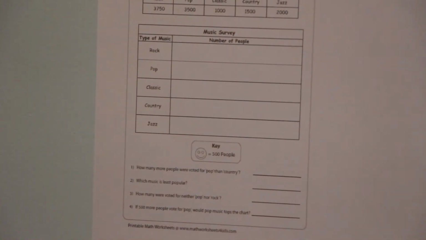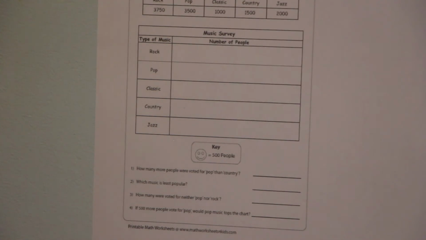Alright, I hope you can see this one alright as well. This is a magazine that took a survey among its readers of their favorite type of music. The results are published, so we have to draw a pictograph to show the results and answer the questions.